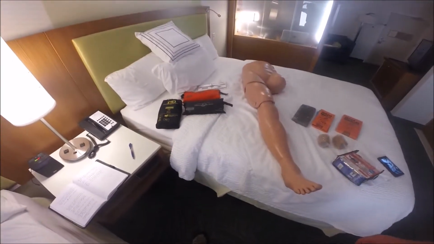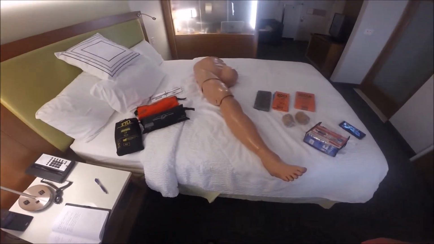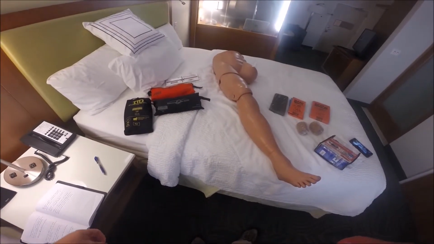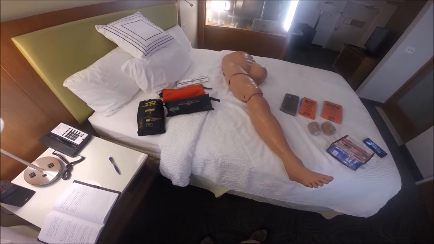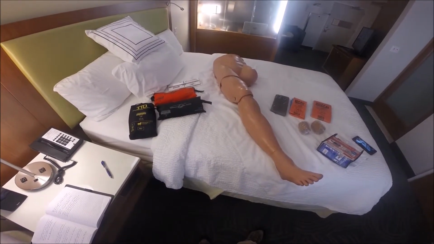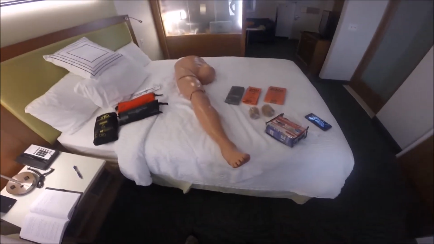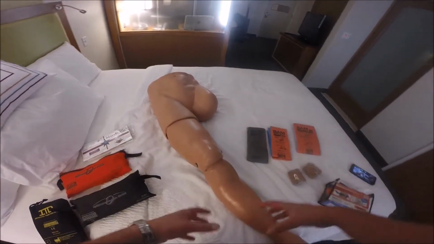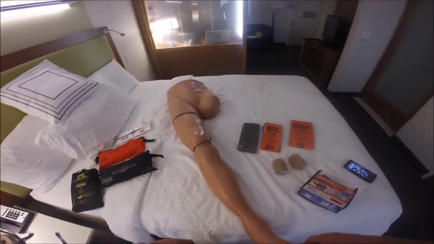So, understanding compartment syndrome. Compartment syndrome is an increase of pressure within a muscle compartment, caused by an increase in interstitial pressure within the osseofascial compartments. Essentially, each of these muscle segments, large muscle segments and smaller muscle segments, all have compartments.